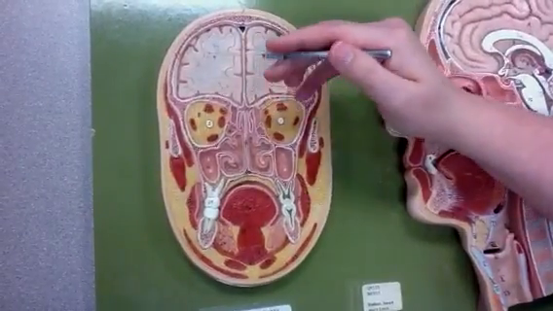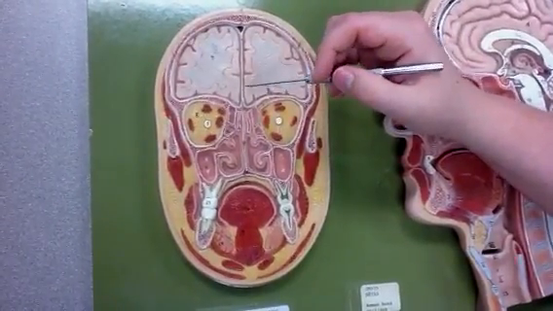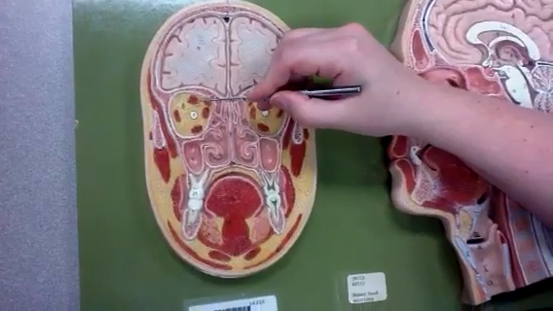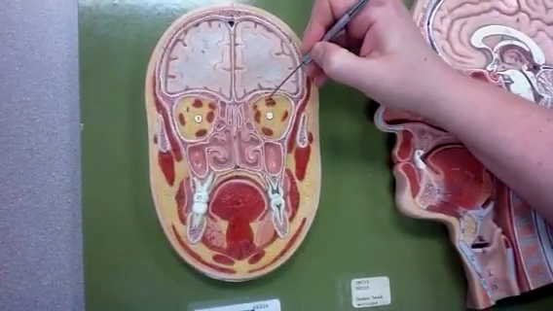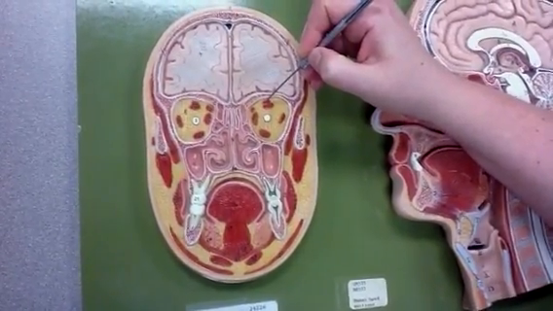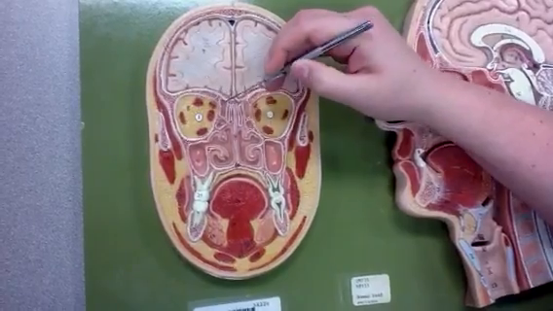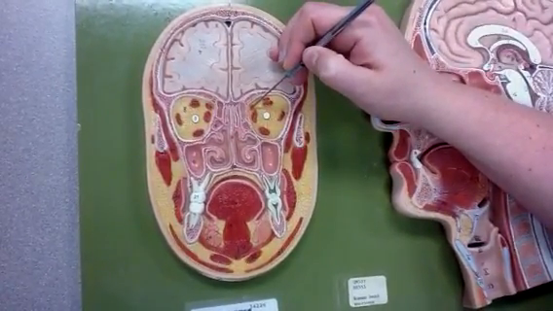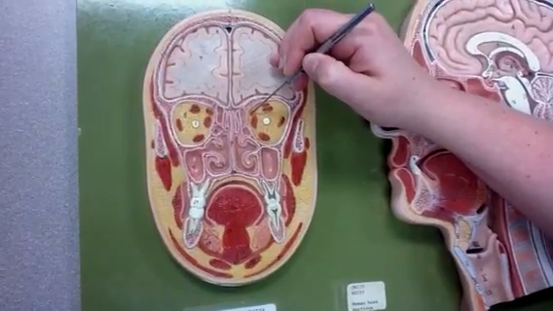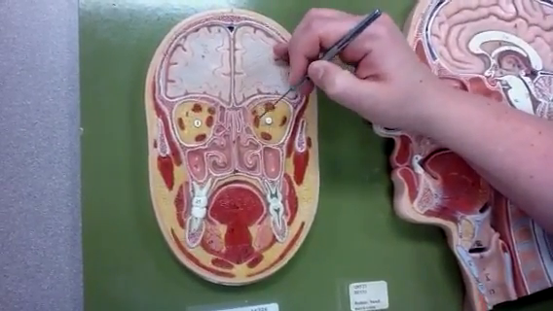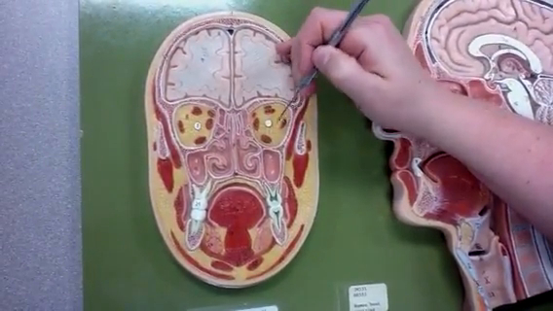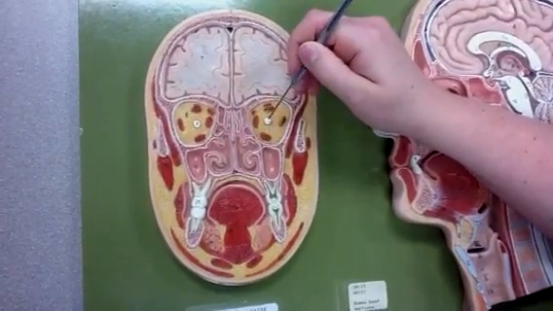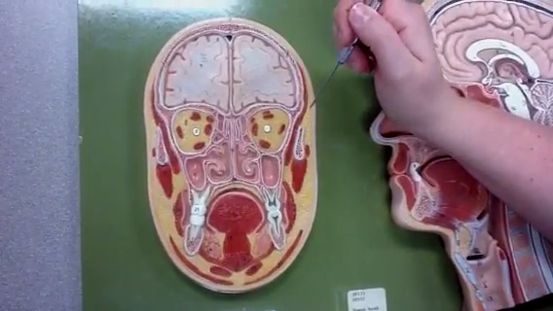She also likes to tag the eye muscles on here. These ones are superior rectus. On top is levator palpebrae superioris. Then we have our superior oblique. Superior oblique here. Medial rectus, lateral rectus, inferior rectus, optic nerve. Okay.